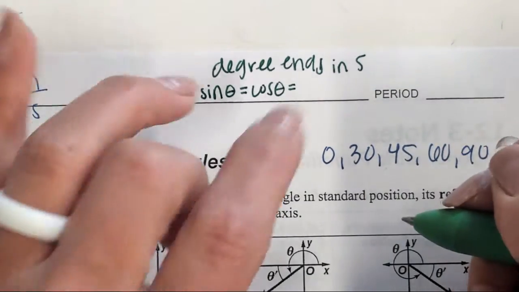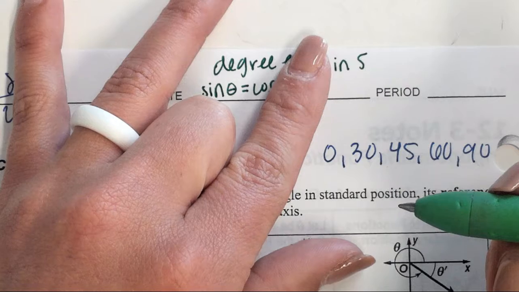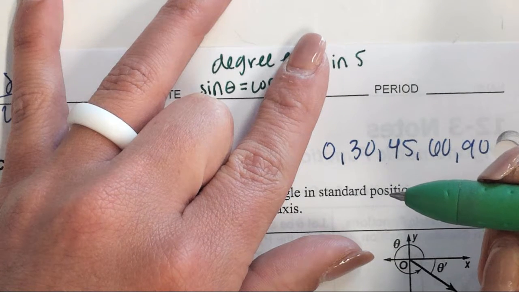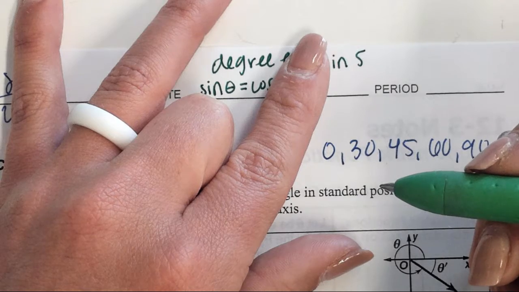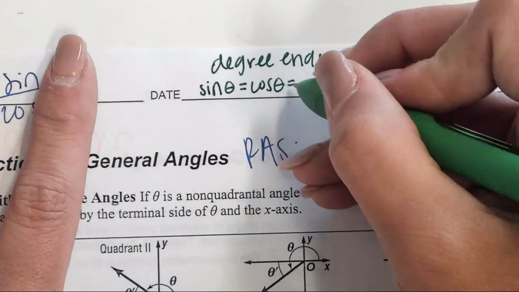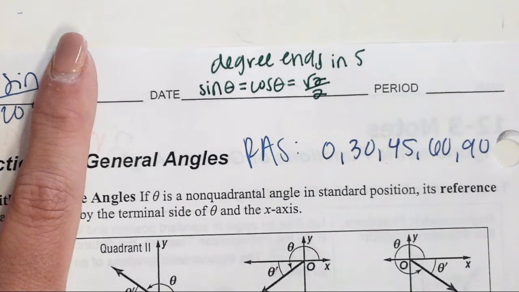Think about ends in 5 like 45. Your sine and cosine are the same thing. They're going to be what? What is it? Root 2 over what? Every single time. It ends in 5. Cosine and sine are going to be the same. It's going to be root 2 over 2.